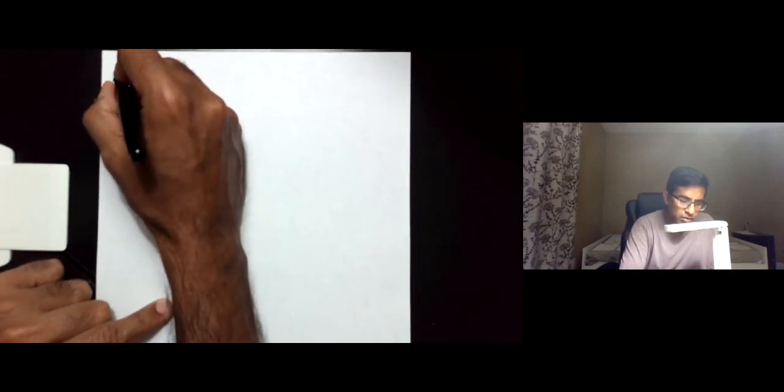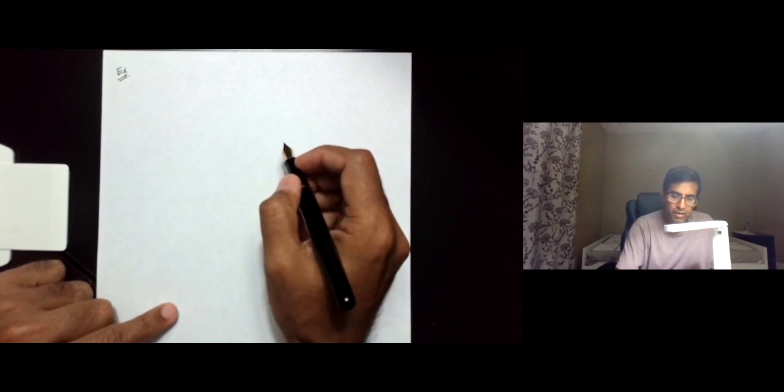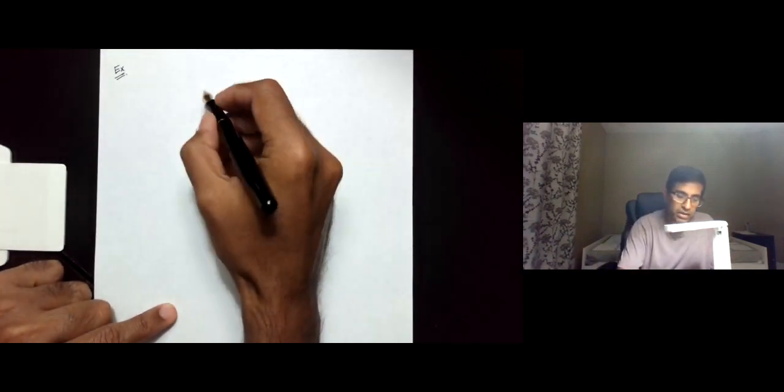So the example goes as follows. This is an example of a rotating gyroscope. You could consider it to be a spinning top as well.